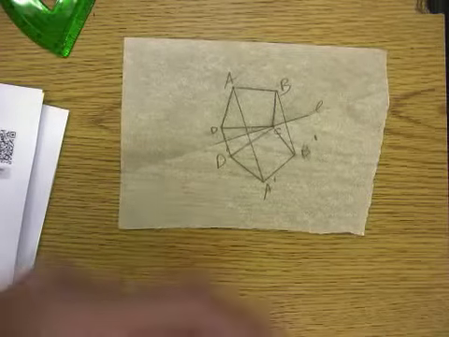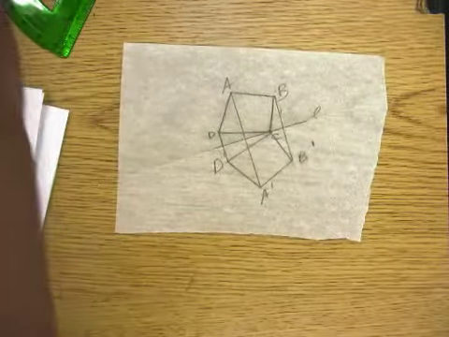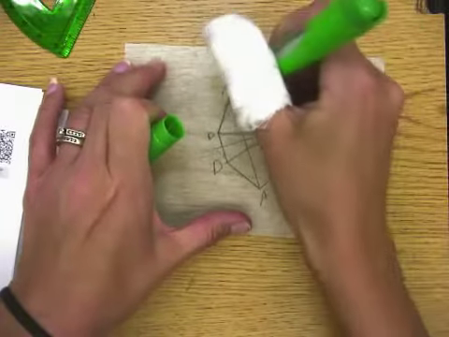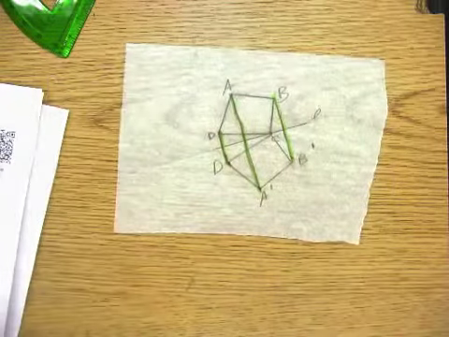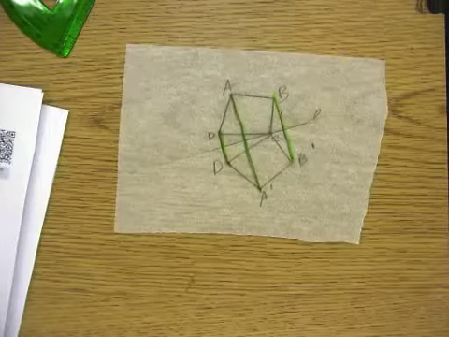And they're asking us what we notice. So maybe some color would be helpful. They're asking us what do we notice about these three segments that we've drawn.